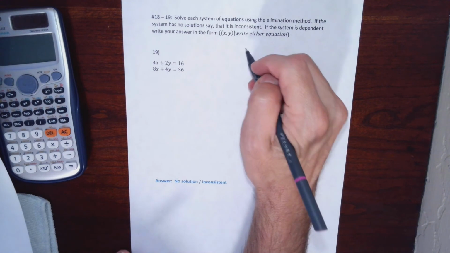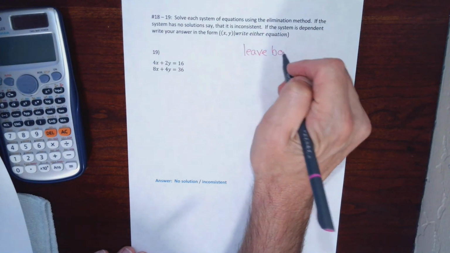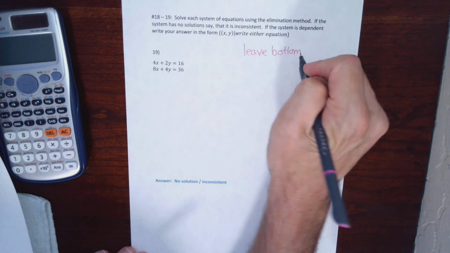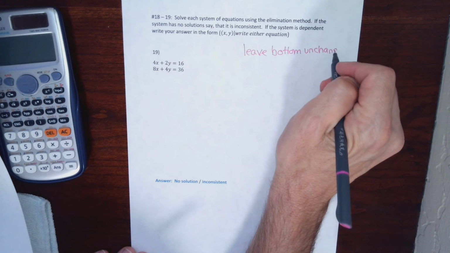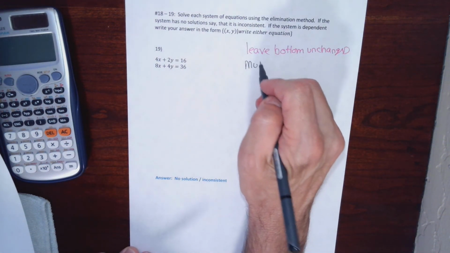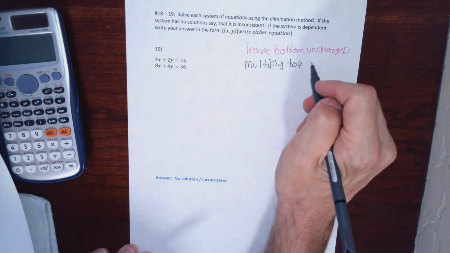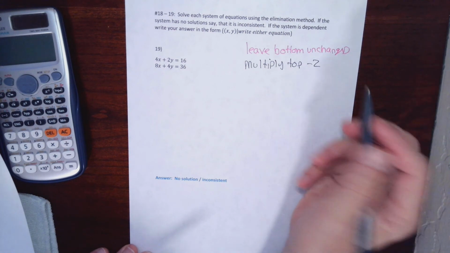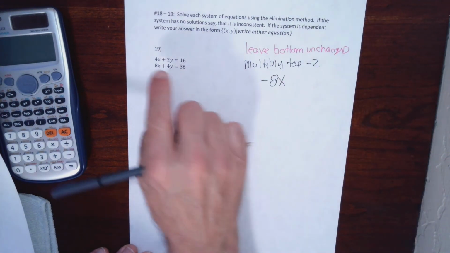What I'm going to do again is leave the bottom equation unchanged. I'm not going to do anything to the bottom equation. And I'm going to multiply the top equation by negative 2.